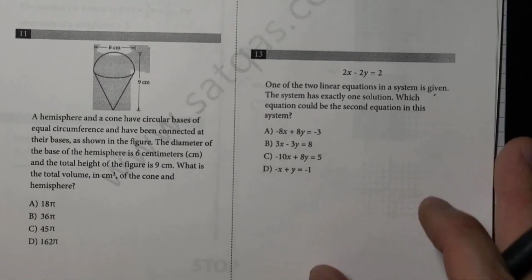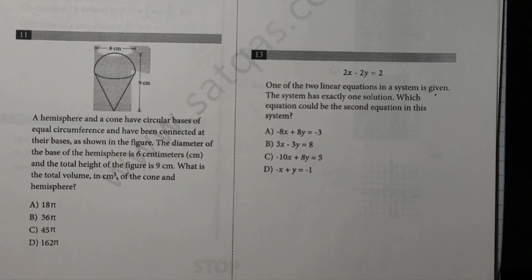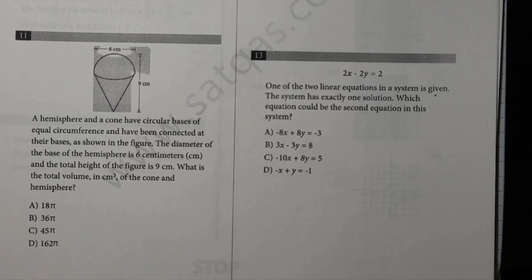A hemisphere and a cone have circular bases of equal circumference and have been connected at their bases, as shown in the figure. The diameter of the base of the hemisphere is 6 cm, and the total height of the figure is 9 cm. What is the total volume of the cone and hemisphere? Okay.